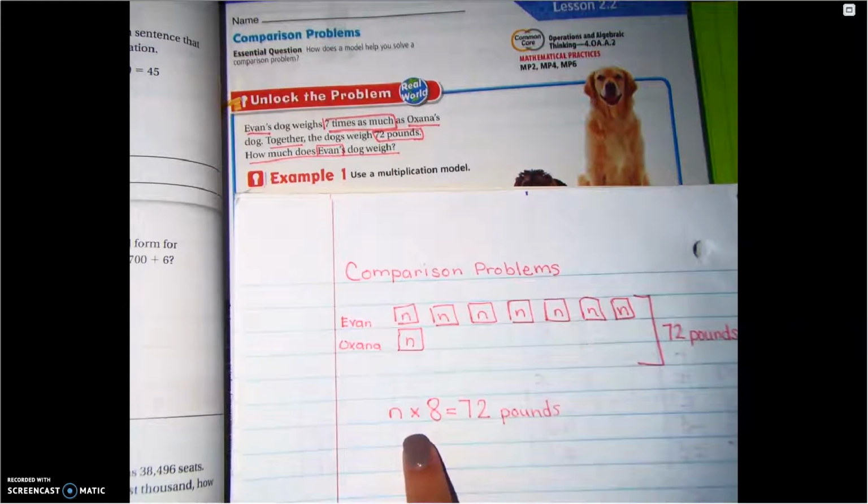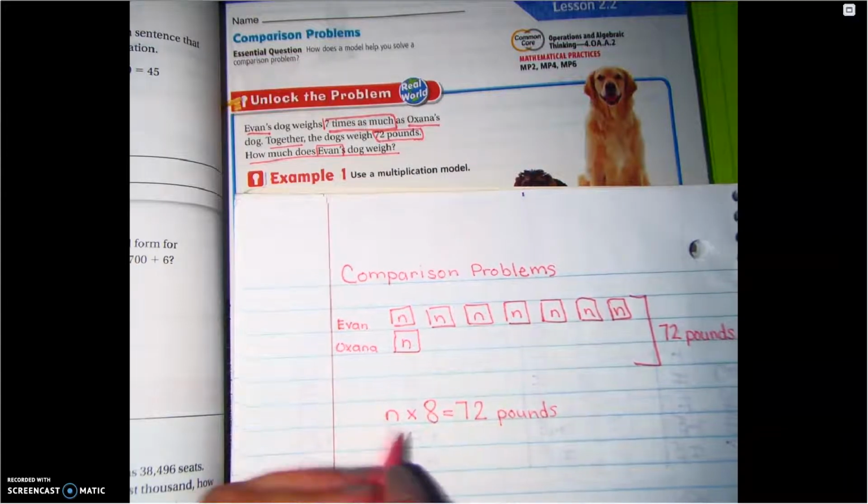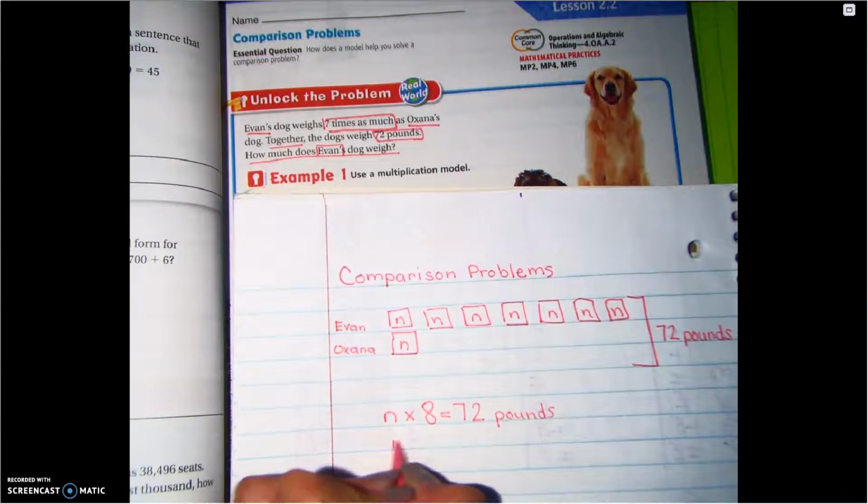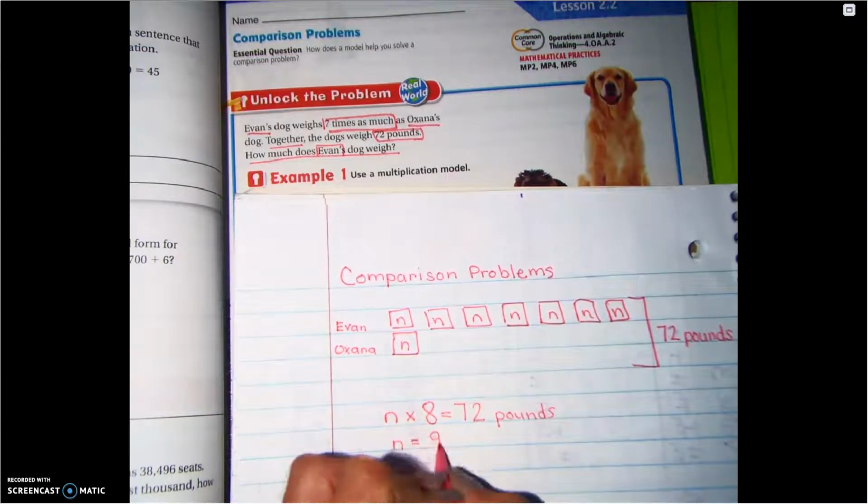Okay, so then we think to ourselves, what times 8 is going to give me 72 pounds? So you can use your multiplication chart on this, or if you know, you would look for, on the 8 row, you would look for 72, and you would find that N equals 9 pounds.